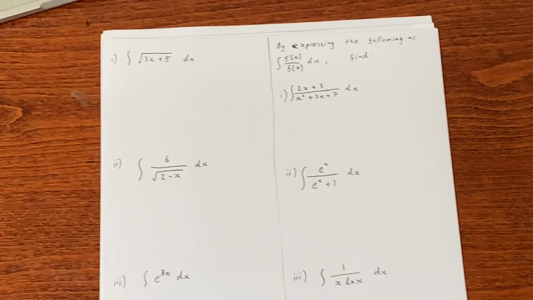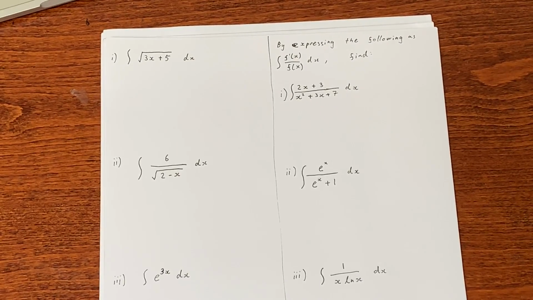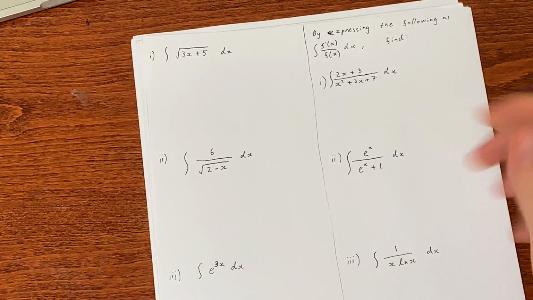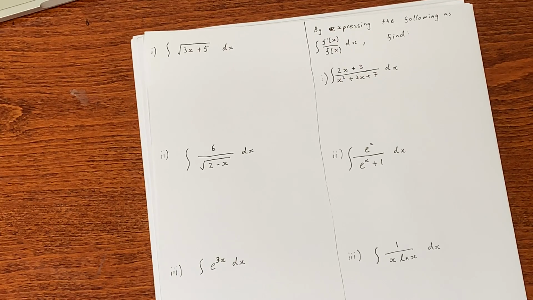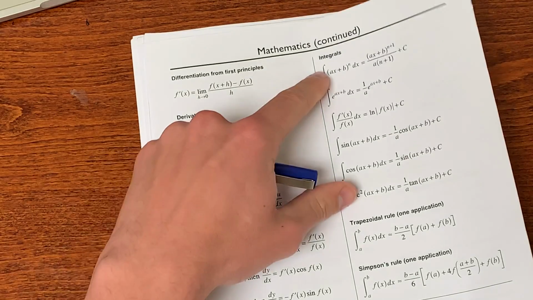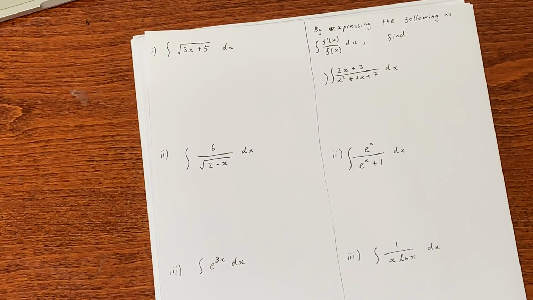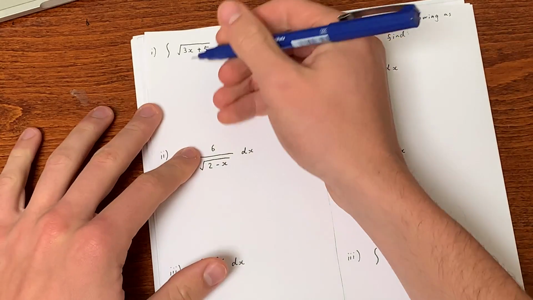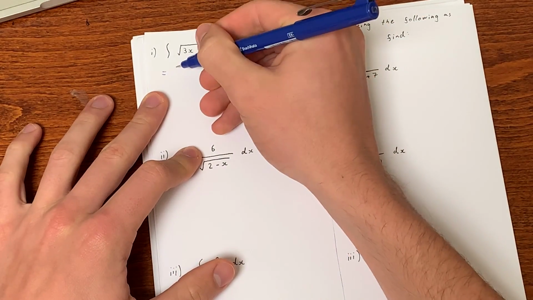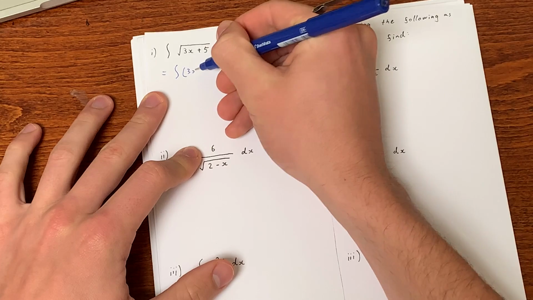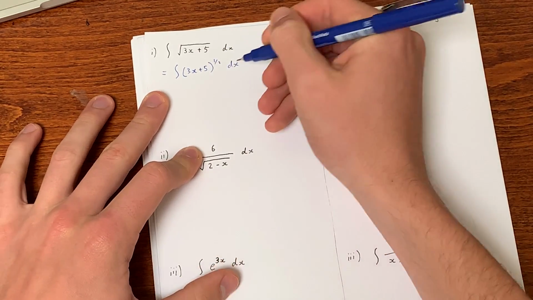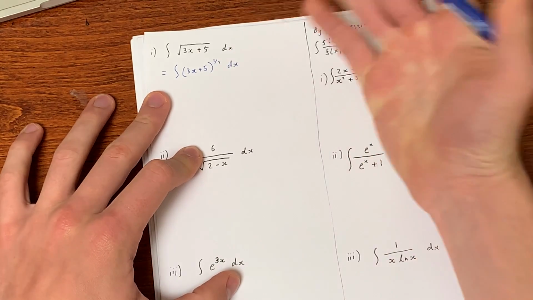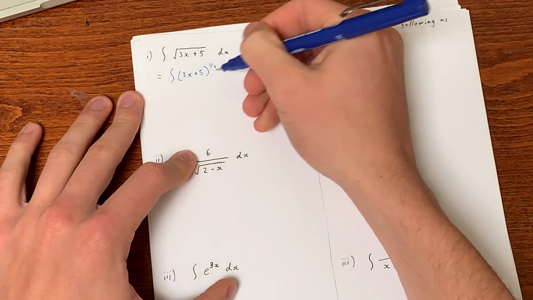Okay, so getting straight into the examples. Here's a couple of things that I didn't cover last time out, but actually still fall under the category of that first rule, ax plus b to the n, and integrating this one here. And I'll show you why. It might not be immediately obvious, but we can actually rewrite this as the integral of 3x plus 5 to the power of a half dx.